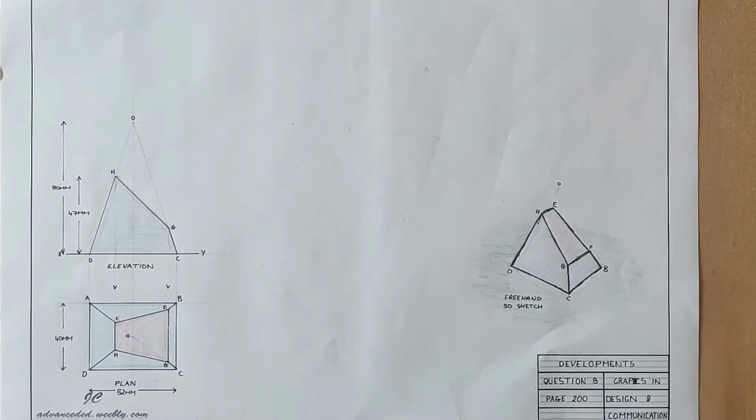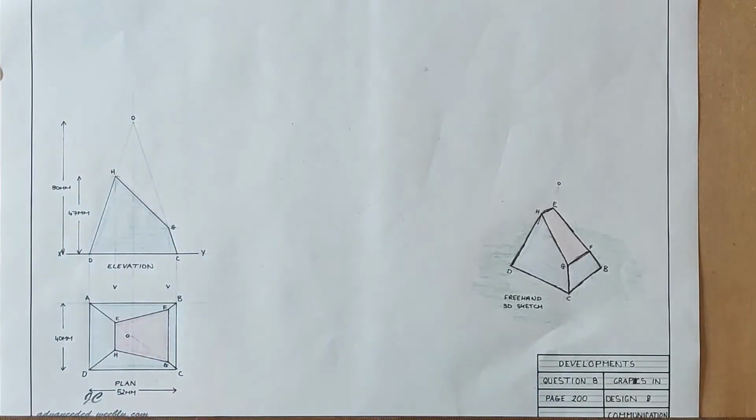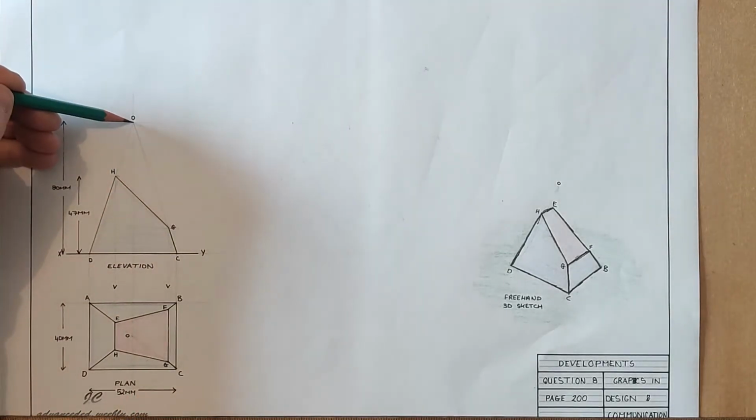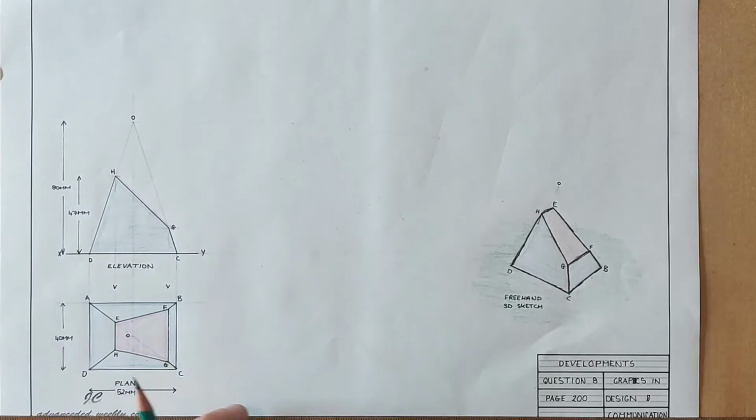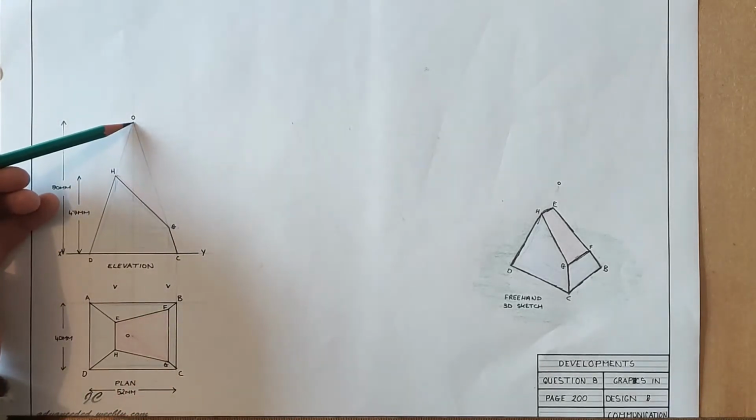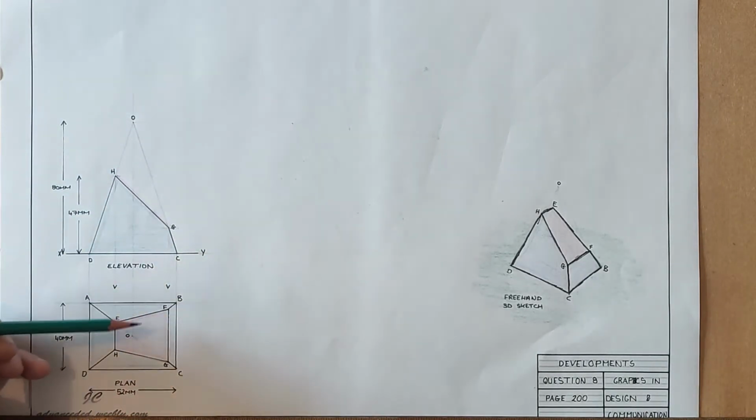After my labelling, I'm going to draw the full pyramid first of all. You can see the light lines in here, and the next thing I want is the true length of this line OC. OC in plan is the same length as OB, OA and OD.